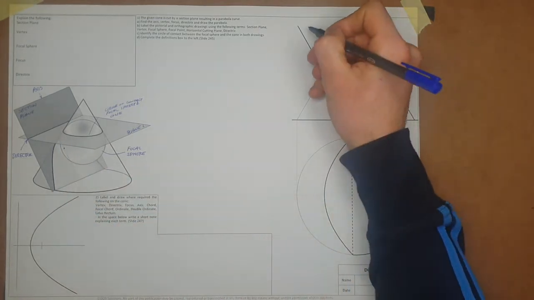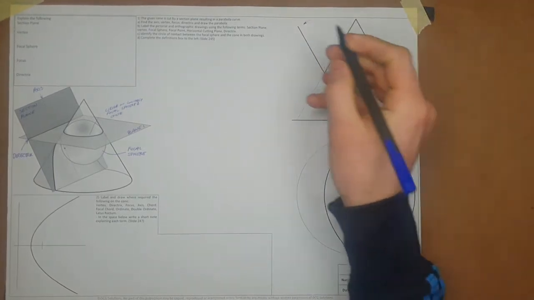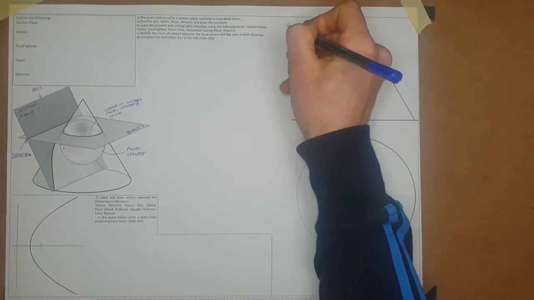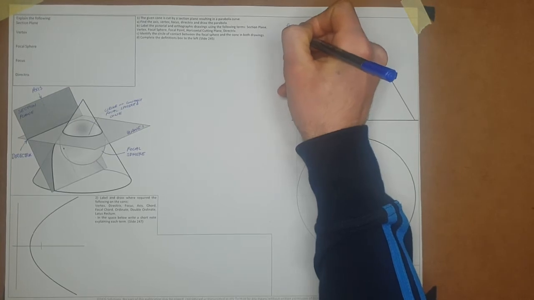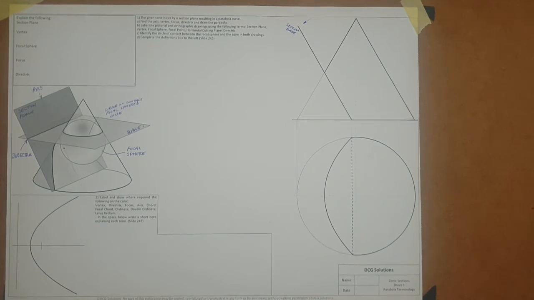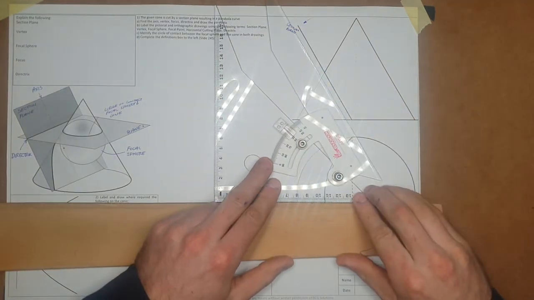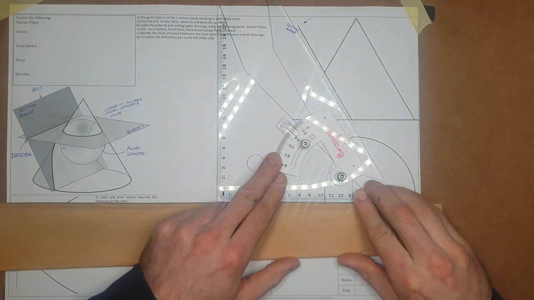We're going to take a view looking at 90 degrees to the section plane. Just labeling that as section plane. I'm going to take a view looking at 90 degrees to that section plane, and that's where we're going to see the true shape, and we're going to see everything that we've been asked to find. So I'll just use my adjustable here.